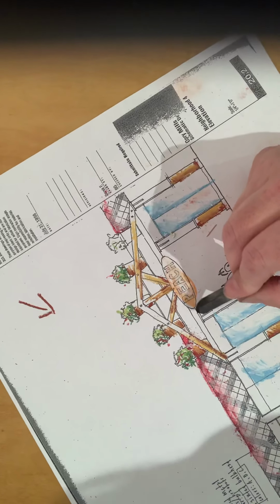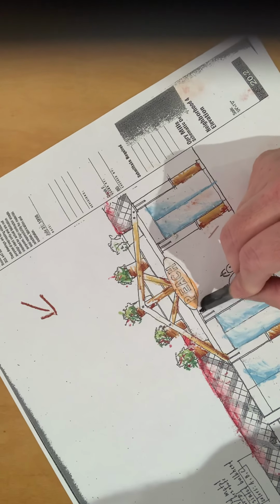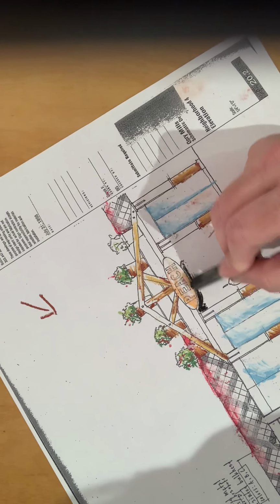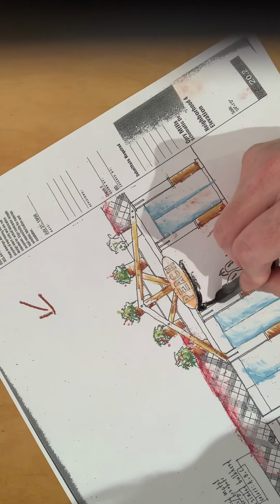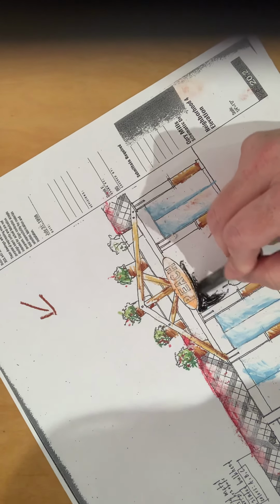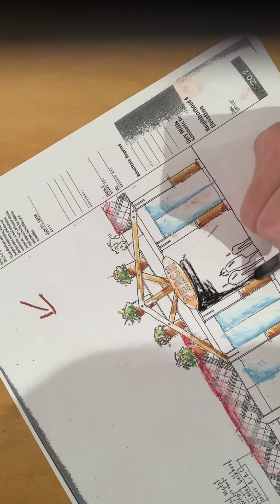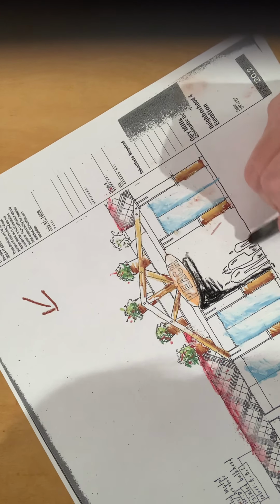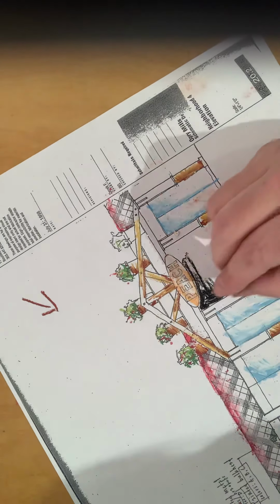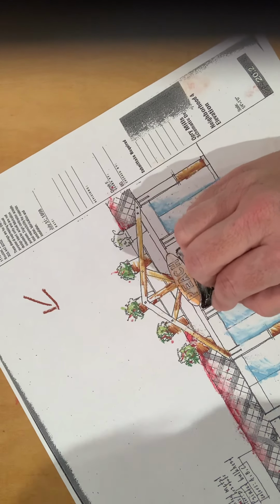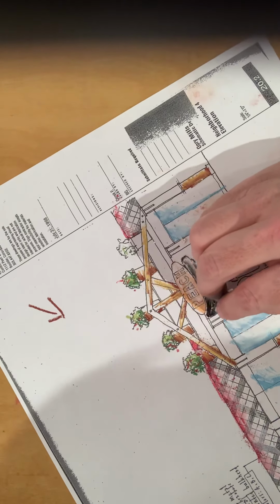Anytime there's an opening and I don't know what's going on behind, I just want it to look like a black hole so that you can see the depth. So I usually just grab a black and I will put enough color on there that I can pick it up with my white so that you can see the depth of the space.